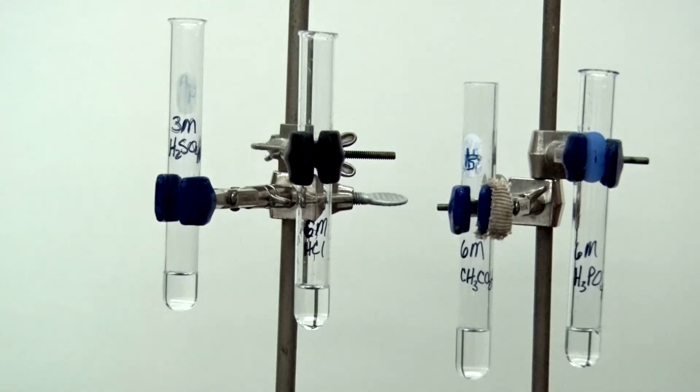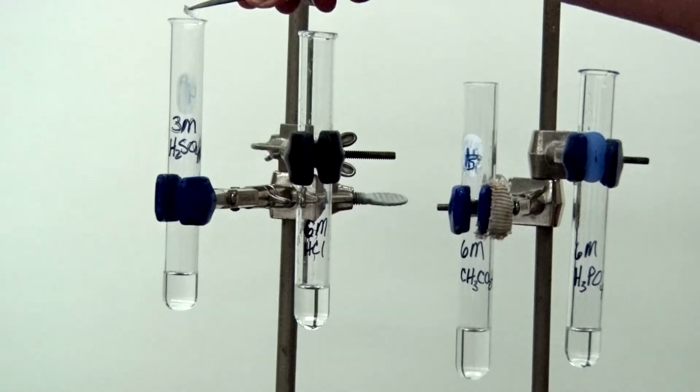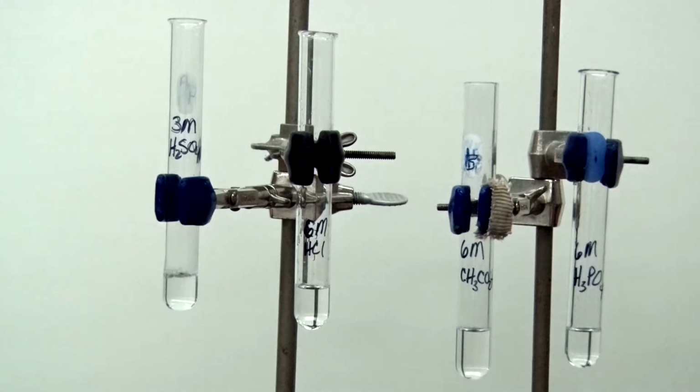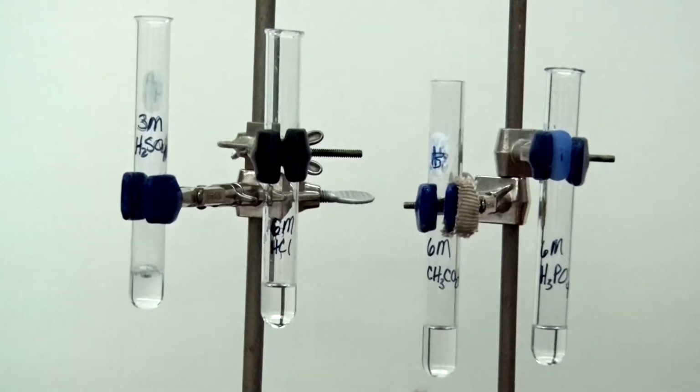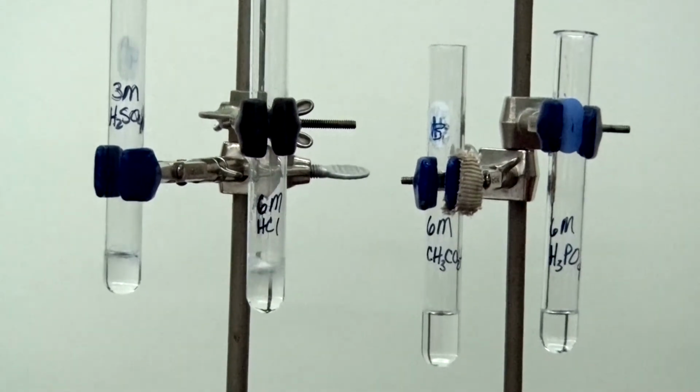All right. Now what we're going to do is add magnesium, and you're going to look at which acid is going to react better with the magnesium. In each one of these, I'm going to add some magnesium. When magnesium reacts with an acid, it gives off hydrogen gas, and so it will bubble. So you're going to look at the various amounts of bubbles to tell which one reacts most with the acid.